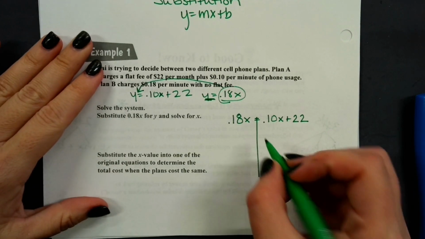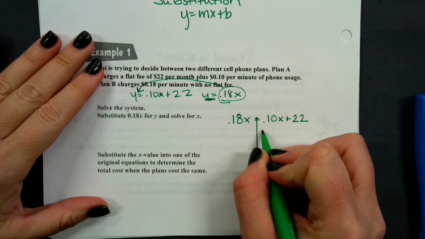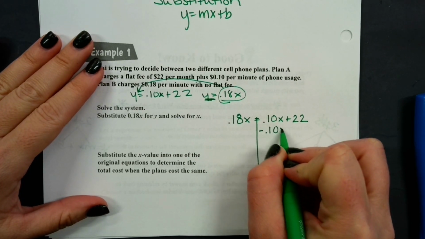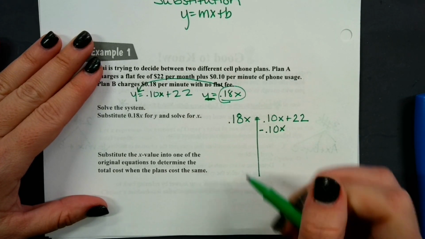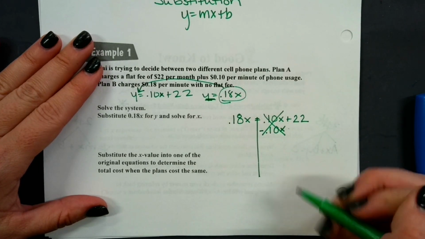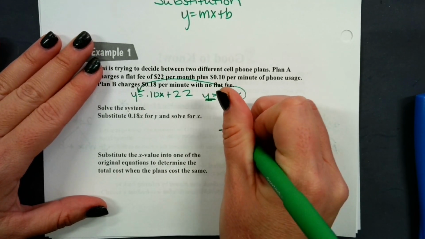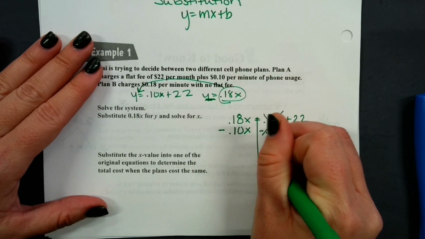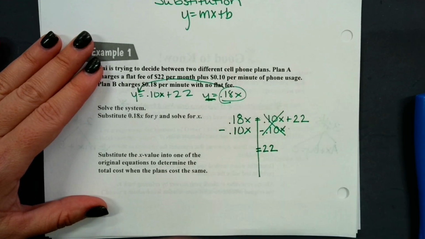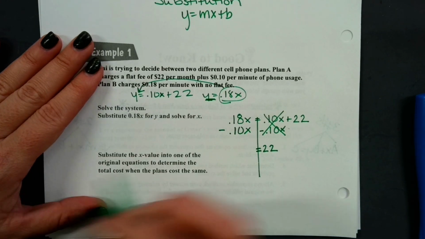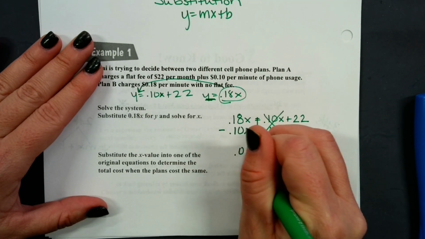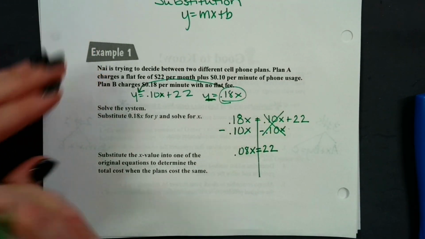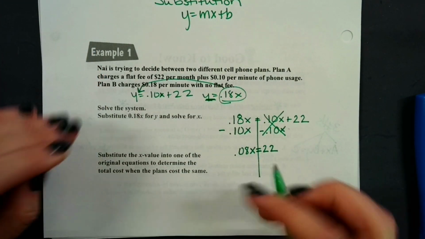So I'm just going to put this in, and I'm going to balance. This is a positive 10 cents, so I'm going to get rid of it. I'm going to subtract it. Opposites do what? Cancel. Whatever I do to one side. What's 18 cents minus 10 cents? 8 cents. What's the last thing you need to do? Divide.